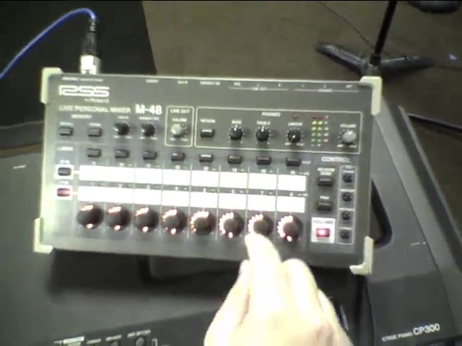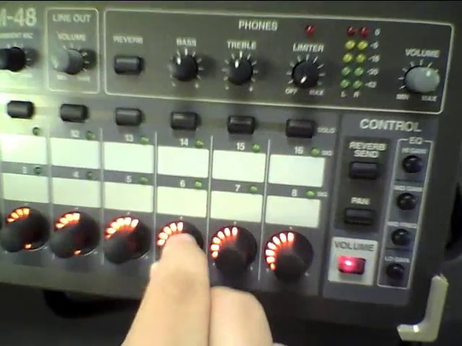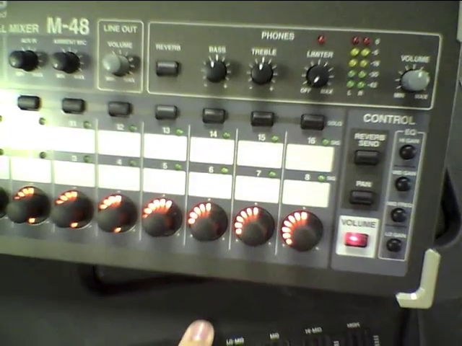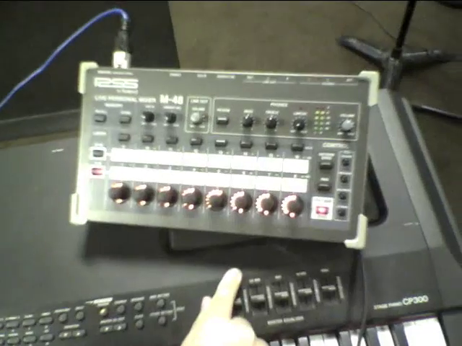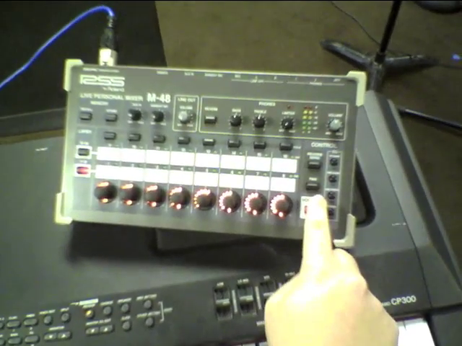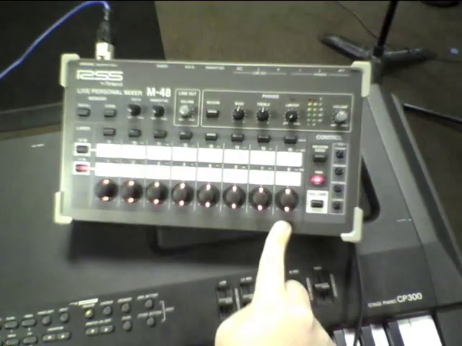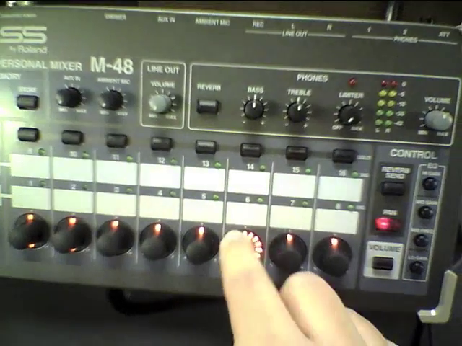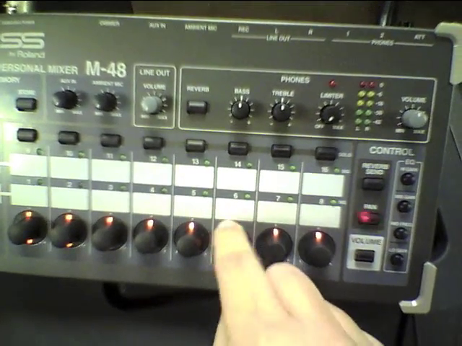The vocal channel, you see, will light up right there, so we can turn the vocal channel up or down depending on your preference. To pan individual channels, you just select the pan button, and then the channel that you want to pan, you can pan it all the way to the right or all the way to the left.